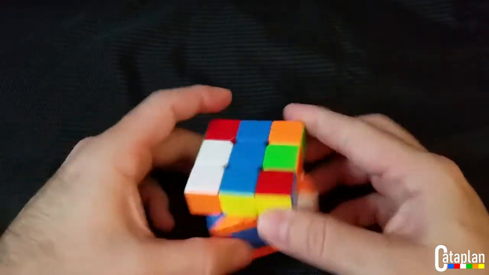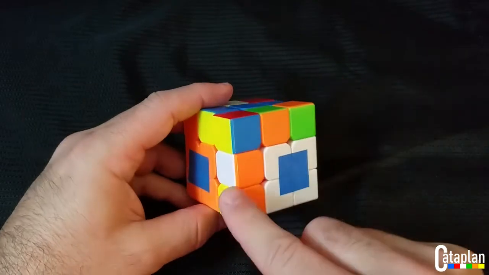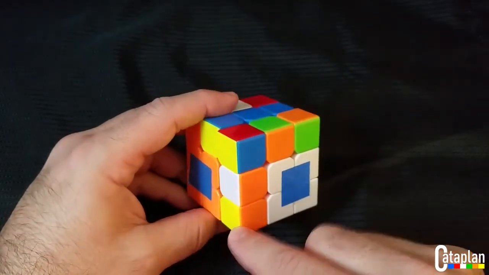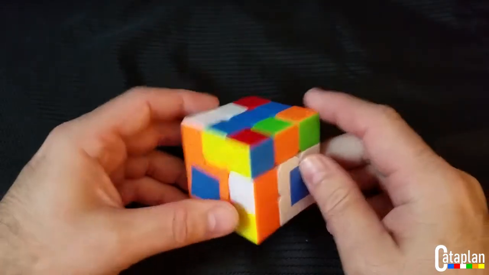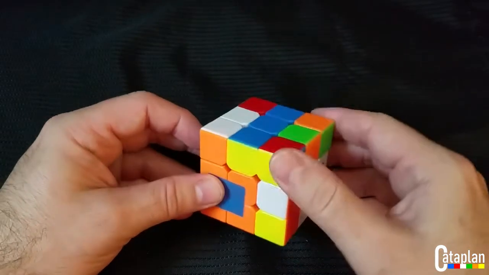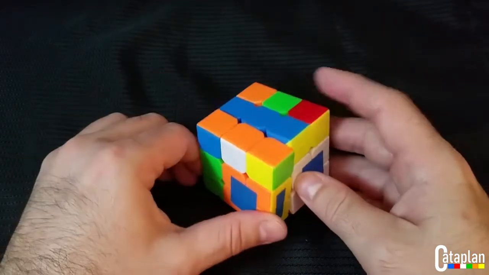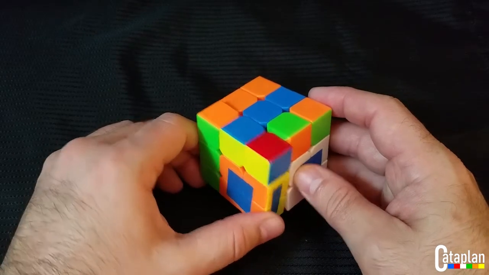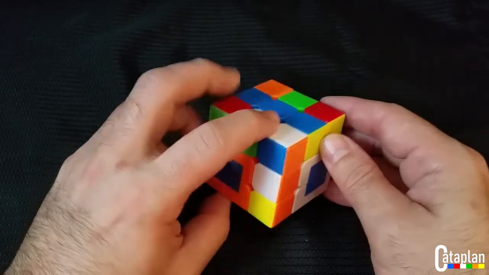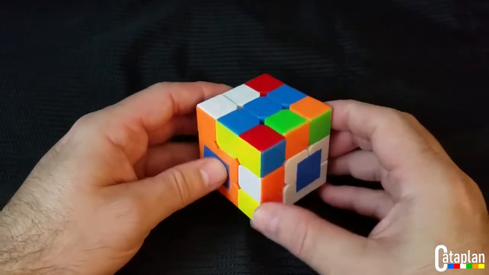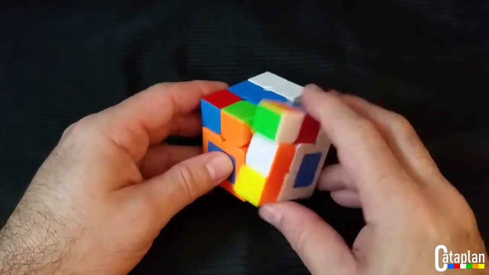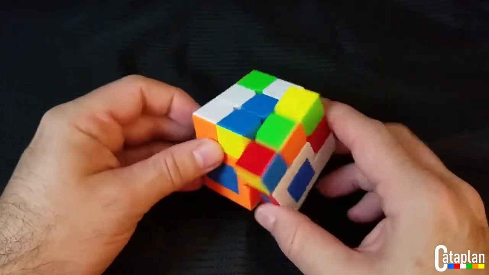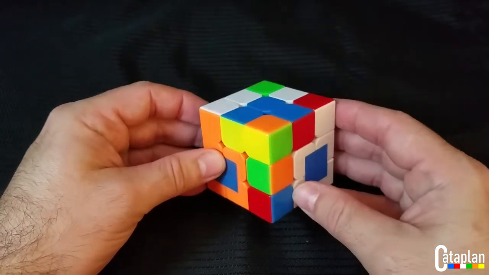So for that, we will try to put this corner down here, then bring it up. Rotate this out here. And sorry, I have to wing it a little bit here because I do not have a specific algorithm for all this.